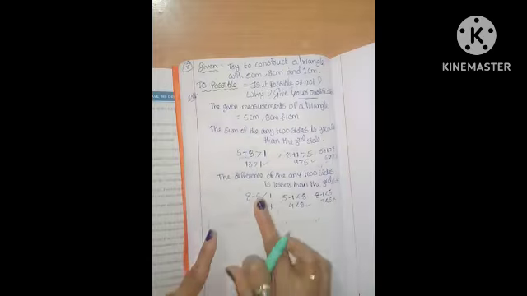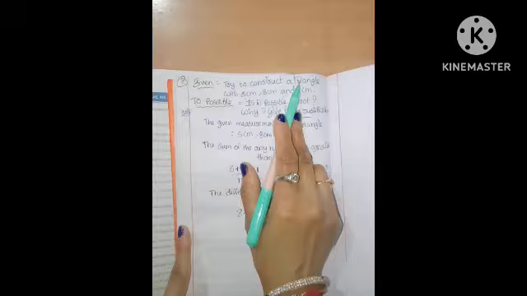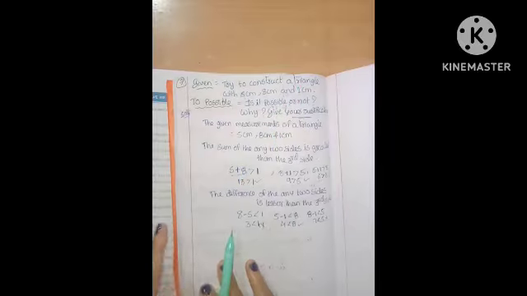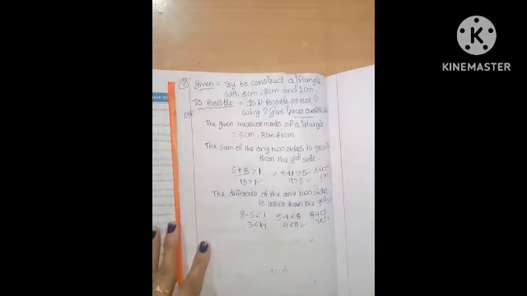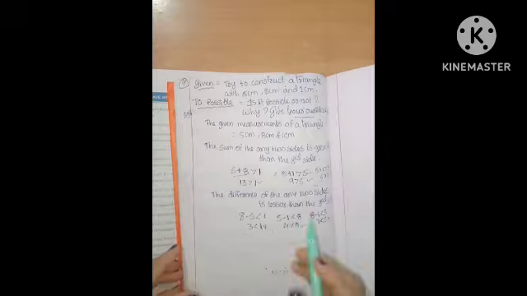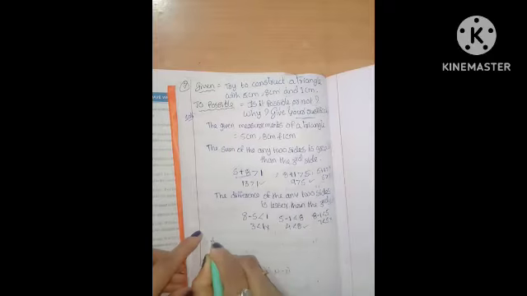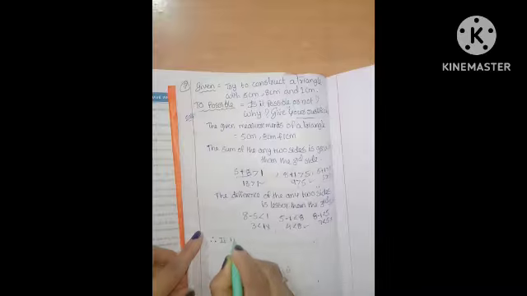Okay, finally, what's the conclusion here? Is it possible to construct a triangle with the given measurements? It is possible or not? No, it is not possible with the given measurements. So therefore, it is not possible.